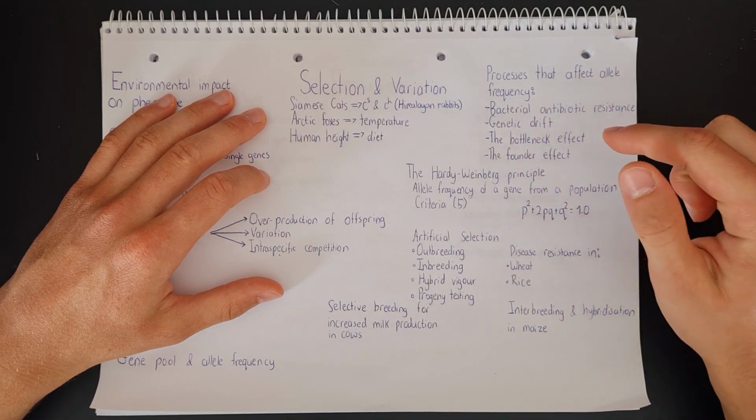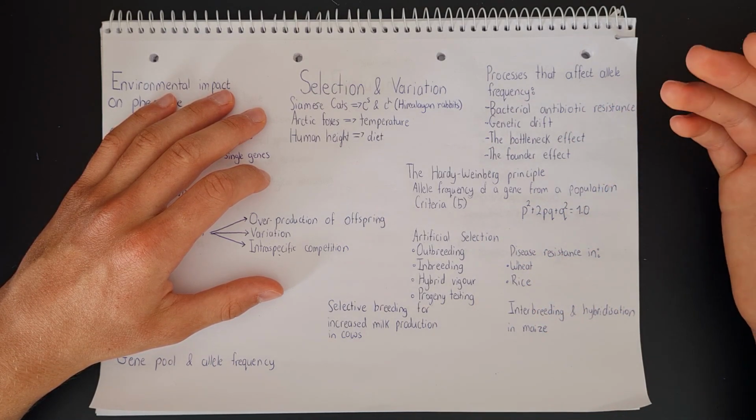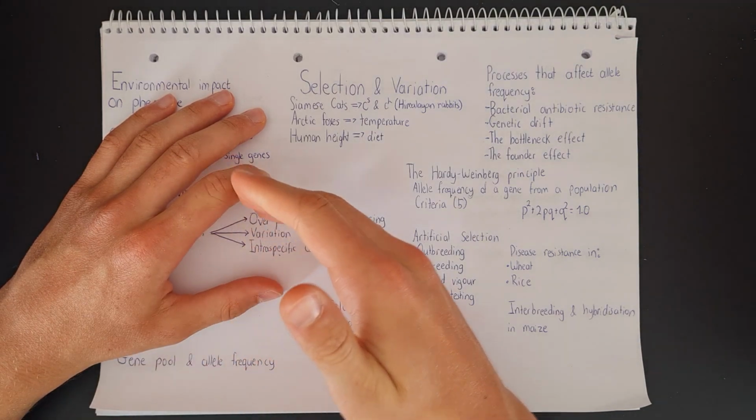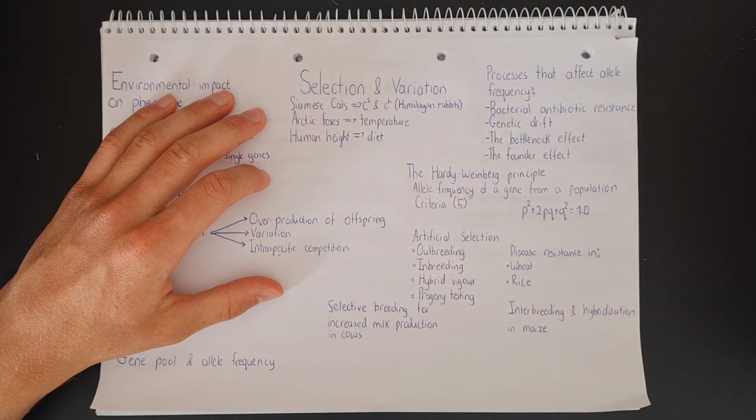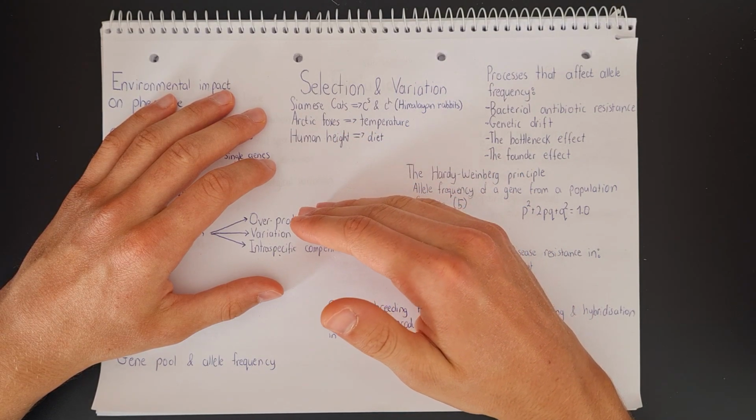Now, genetic drift refers to the change in allele frequency over time due to random events. And it's a very subtle change. You can't really see the changes from one generation to the next.